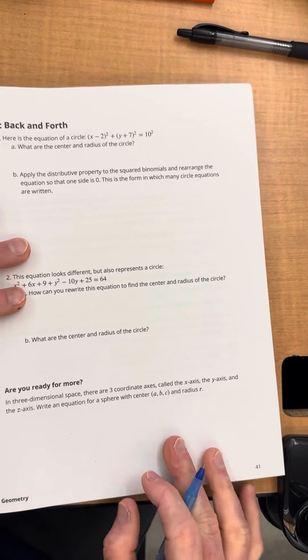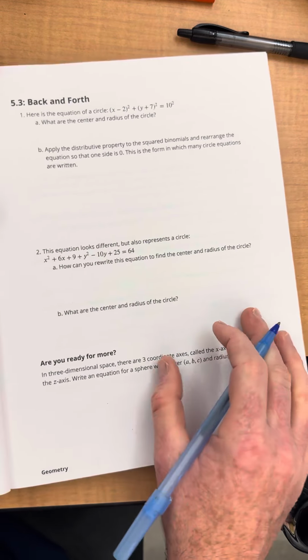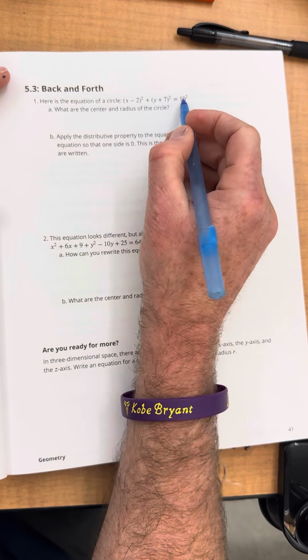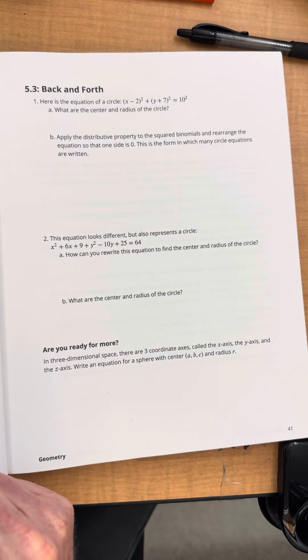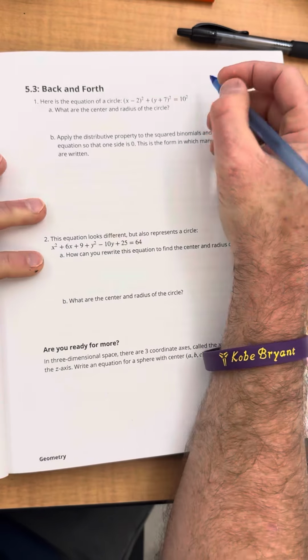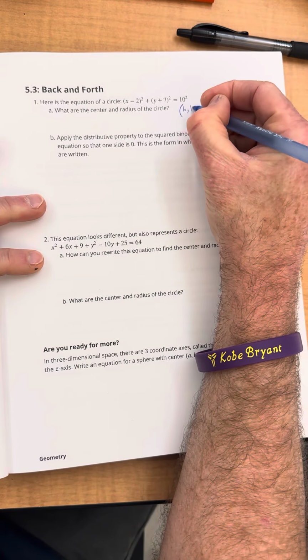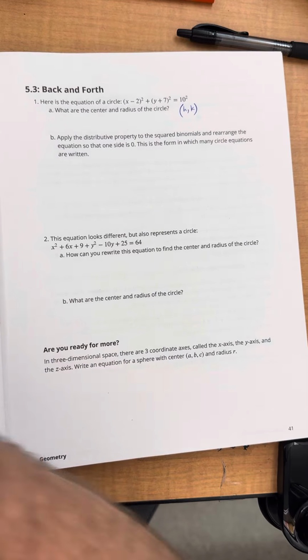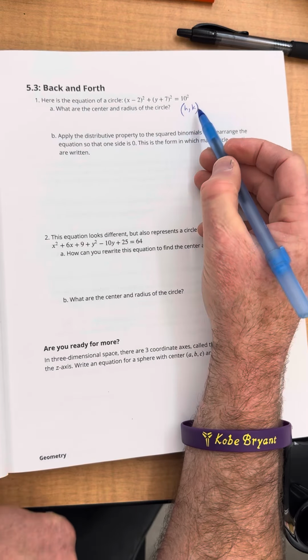Okay, 5.3 back and forth. Here is the equation of a circle. All right. X minus 2 squared plus y plus 7 squared equals 10 squared. What are the center and radius of the circle? So the center, they call it HK. I guess somebody liked Hello Kitty back in the day. But anyways, HK is the center.